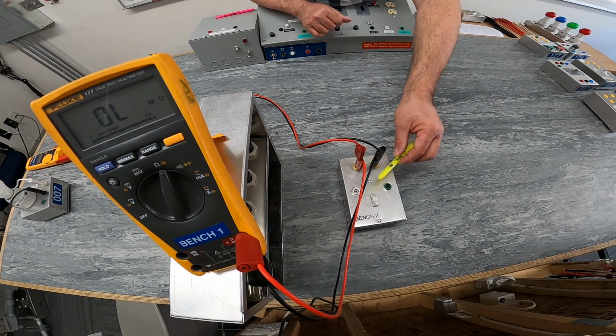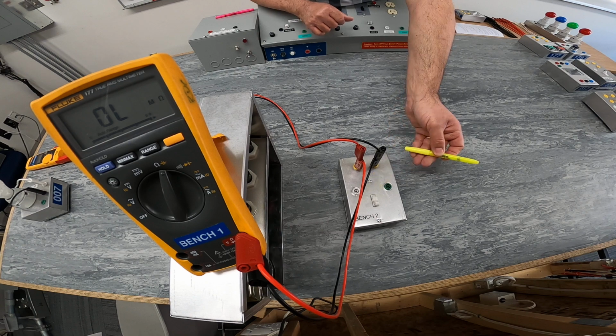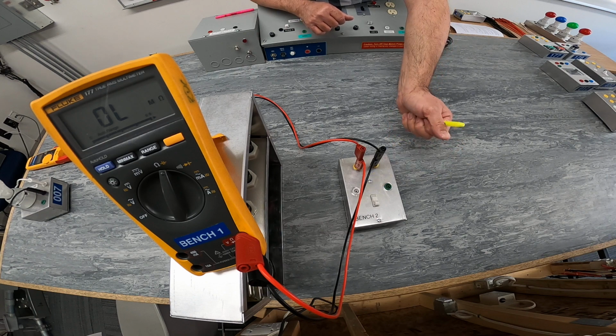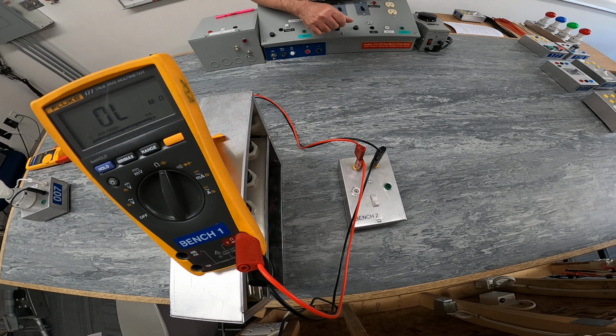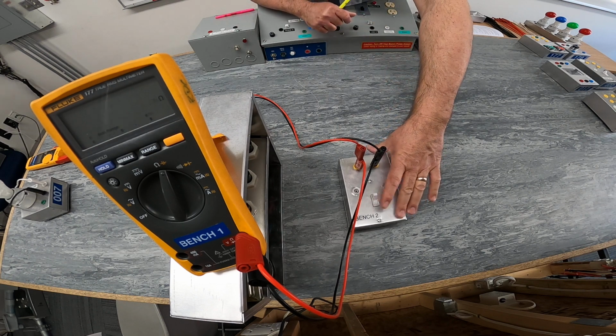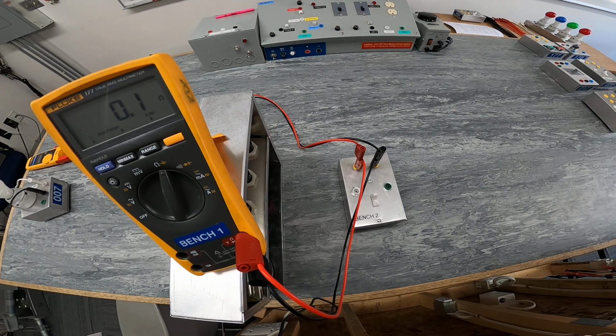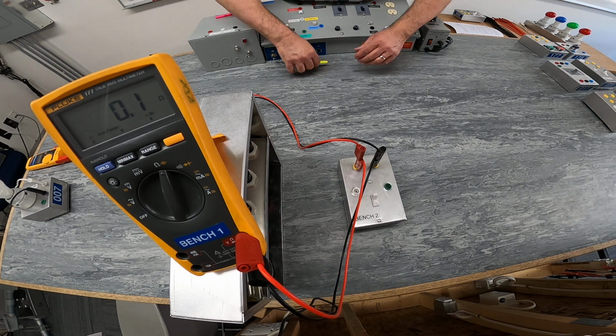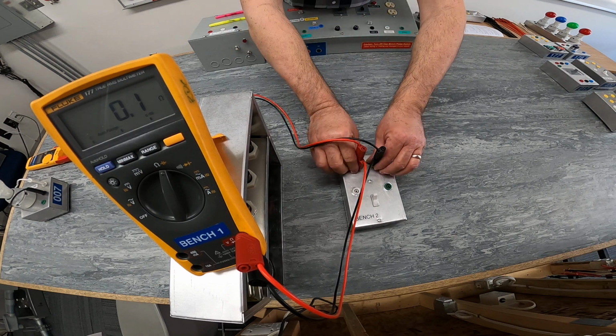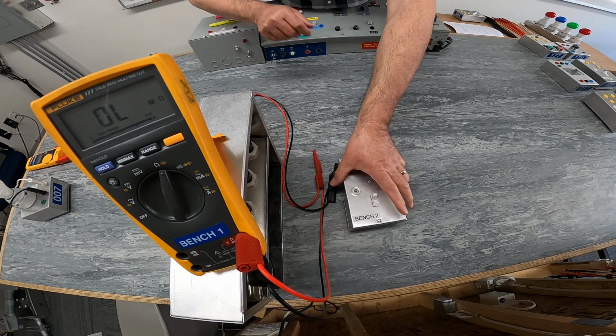Okay, so we also indicate switches whether they are open or closed. This is in the open position. We have infinite resistance, OL, and then when we put the switch in this position, the switch is now closed. There is a connection between these 2 points. Okay, very good. Let's go to the next switch.